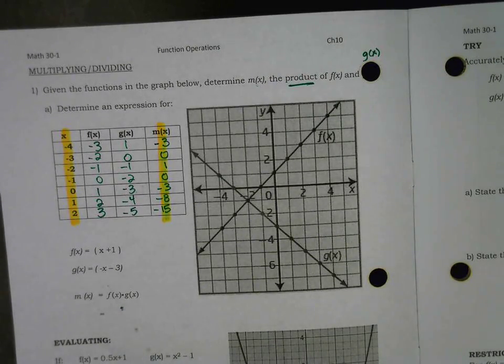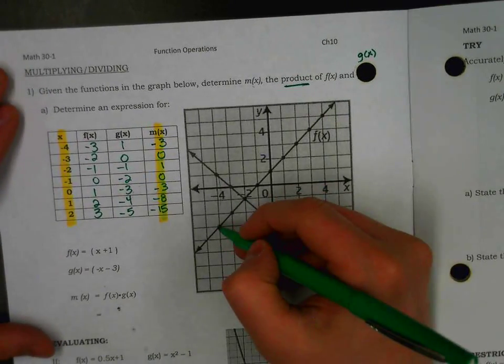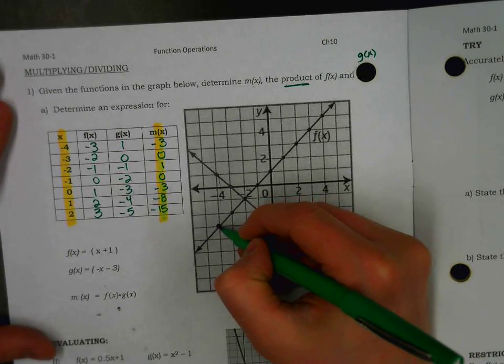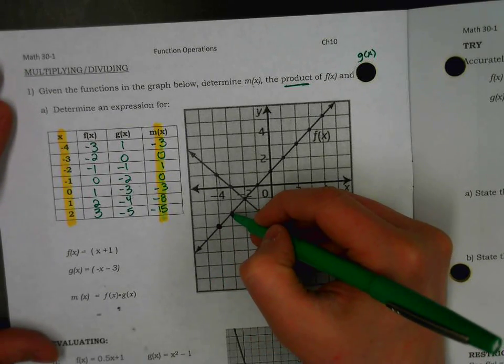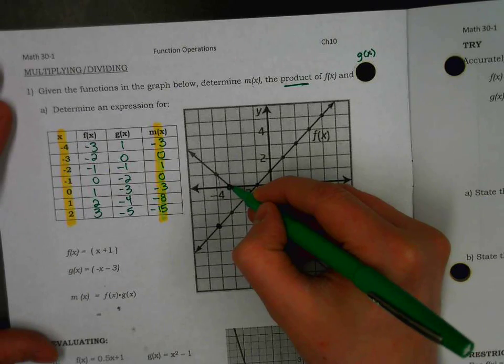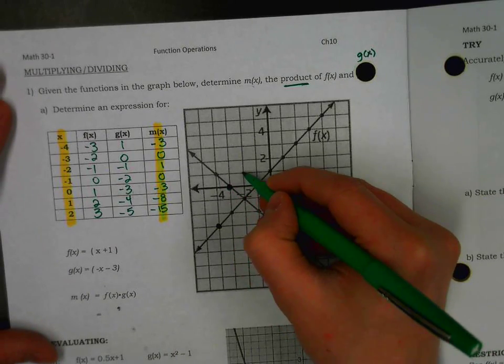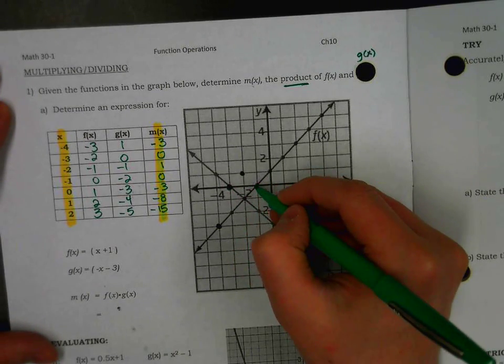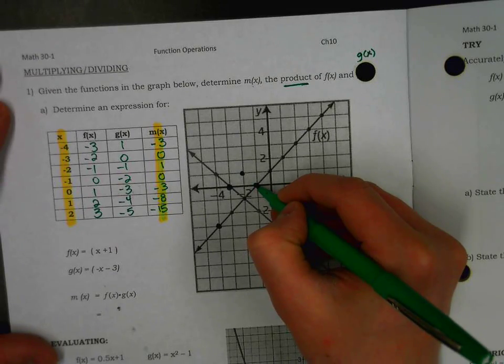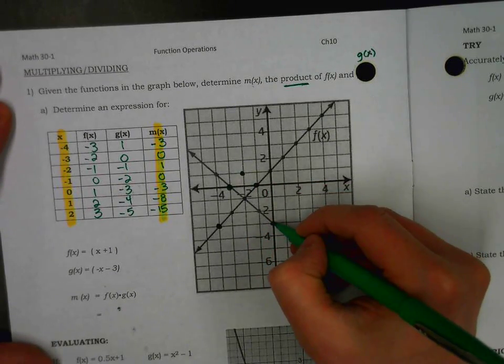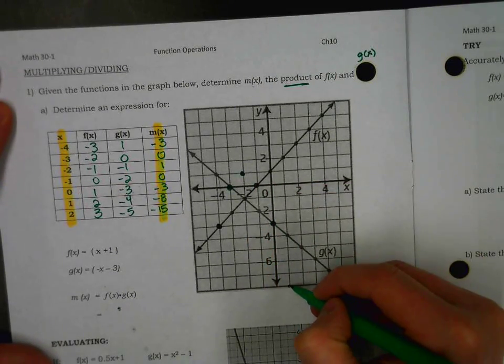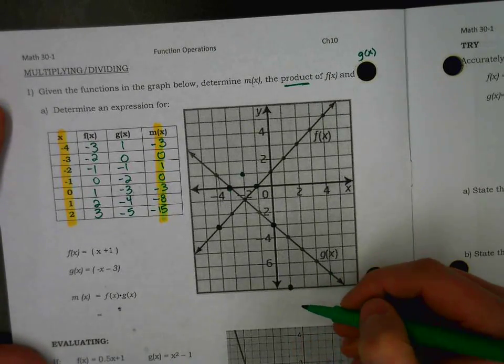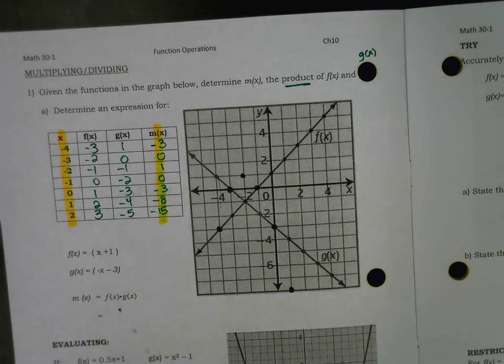What is the product of two lines going to look like? Well, let's plot these x, y values and see. At -4, we have a y value of -3. At -3, we have a y value of 0. At -2, we're at a 1. At a -1, we're at a 0. At a 0, we're at a -3. And at a 1, we're down to a -8. And the other points do not seem to want to fit.